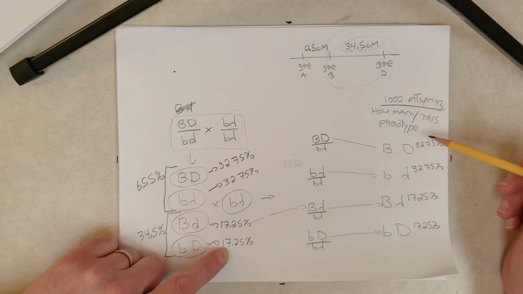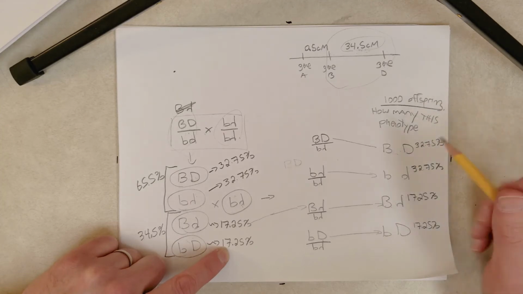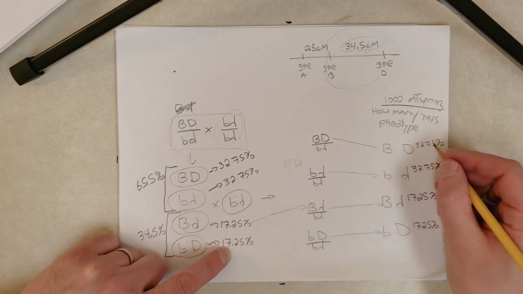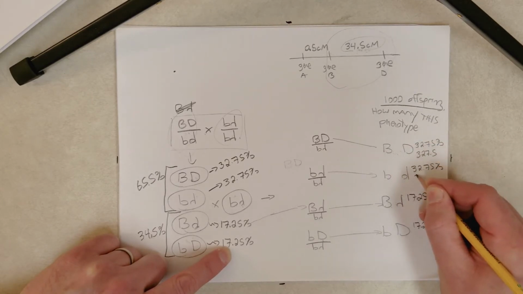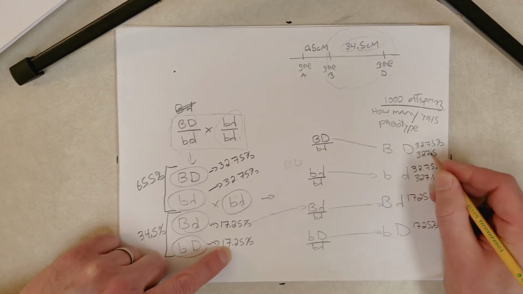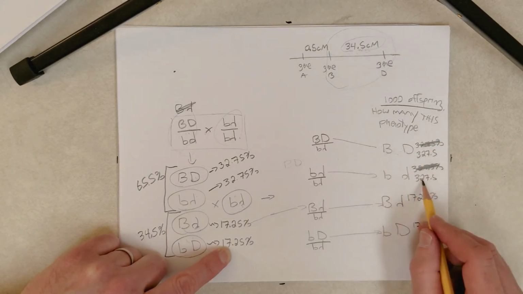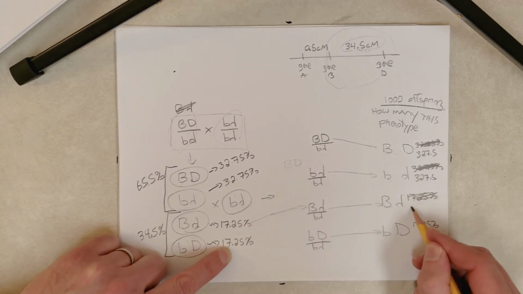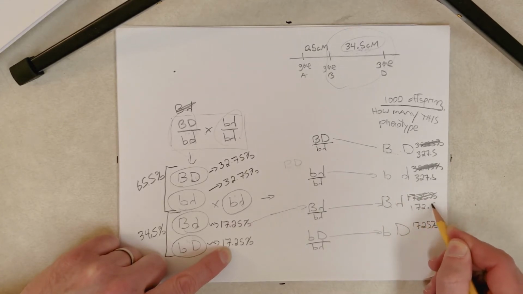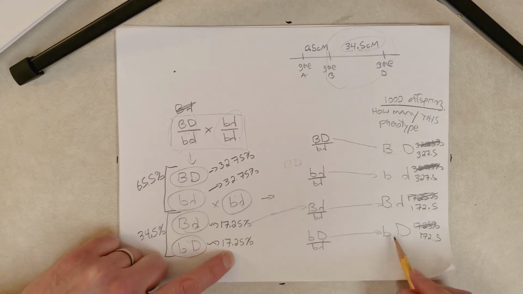What is the number of offspring from this guy right here? So essentially 0.3275 times 1,000 is going to be 327.5. 327.5 offspring will be big B, big D. 327.5 will be little b, little d. 172.5 will be big B, little d. 172.5 will be little b, big D.